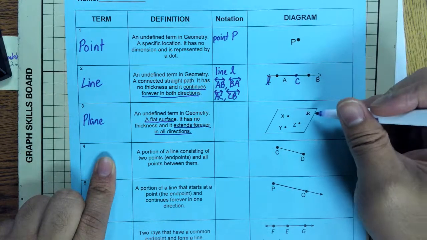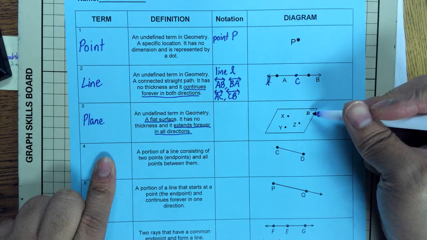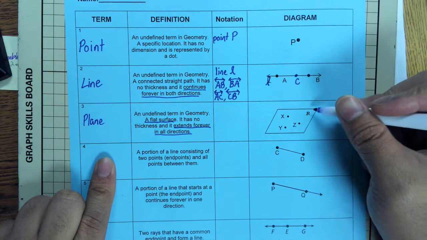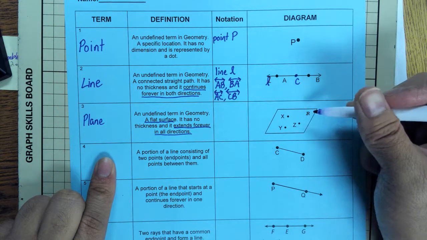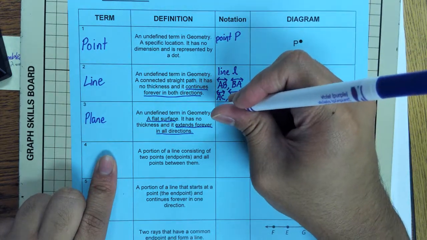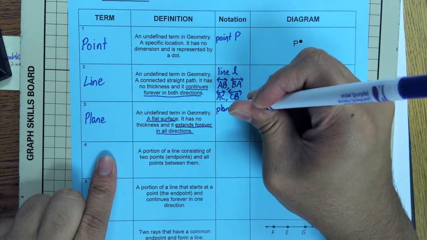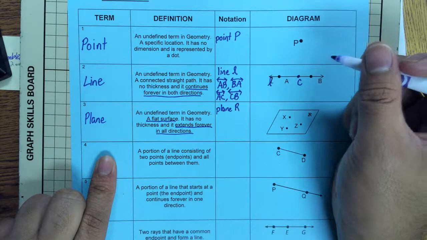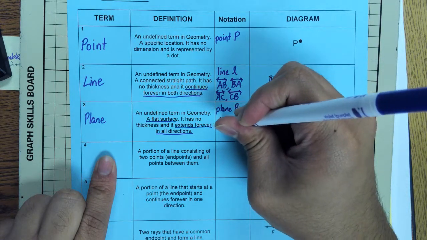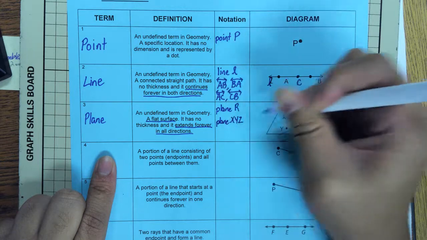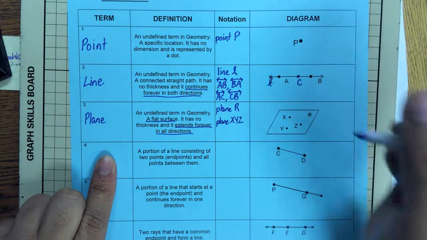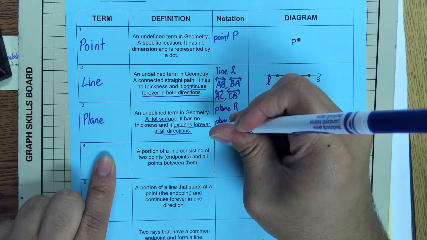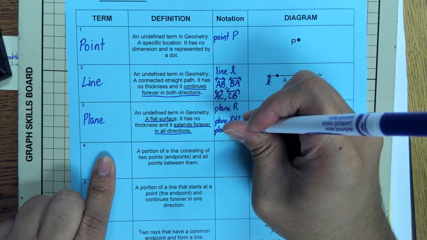The notation for plane, notice up here we have an uppercase R, and R is not next to a point like X, Y, and Z are. R doesn't have a point. Just like with a line, this R refers to the whole plane. So in our notation, we can call this plane R, or we can use the 3 letters that make up that plane. We can call it plane XYZ, or we can switch the letters in any order. It doesn't matter what order they're in because all 3 are in the same plane. So we can also call this plane ZXY.